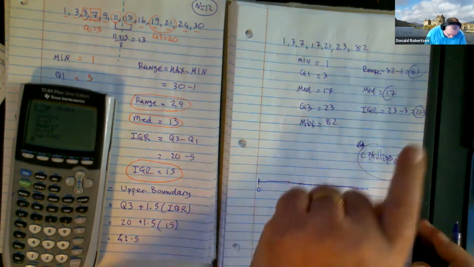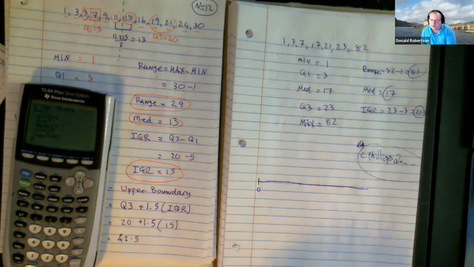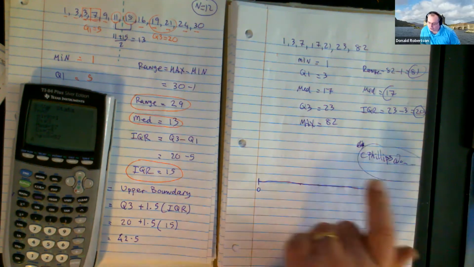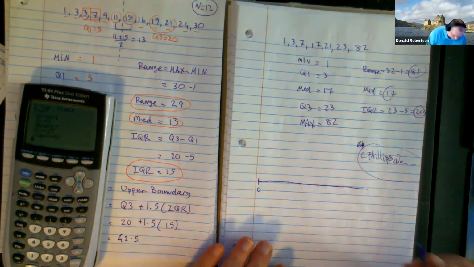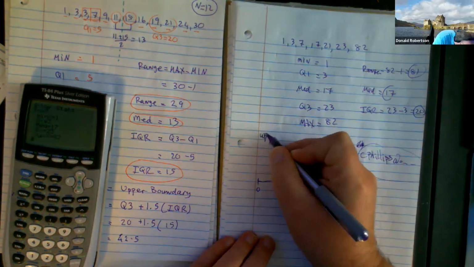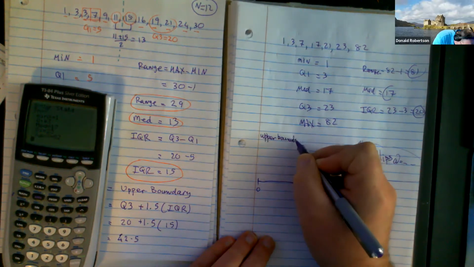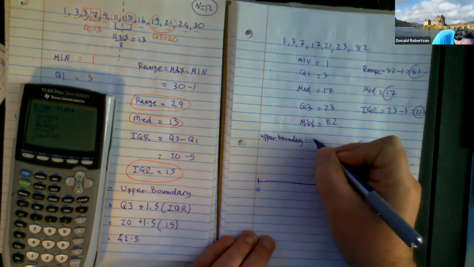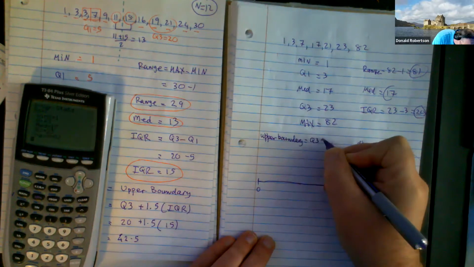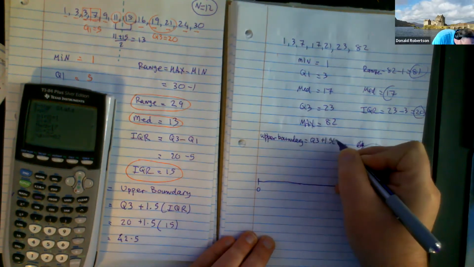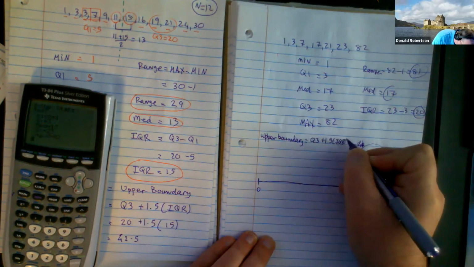Hold that thought. I haven't tested for outliers yet, right? And I want to test because I'm 99.9% sure 82 is an outlier, and I want to show you how you deal with outliers when you draw box plots. So here we go. The upper fence or upper boundary is going to be Q3 add 1.5 inter-quartile ranges.